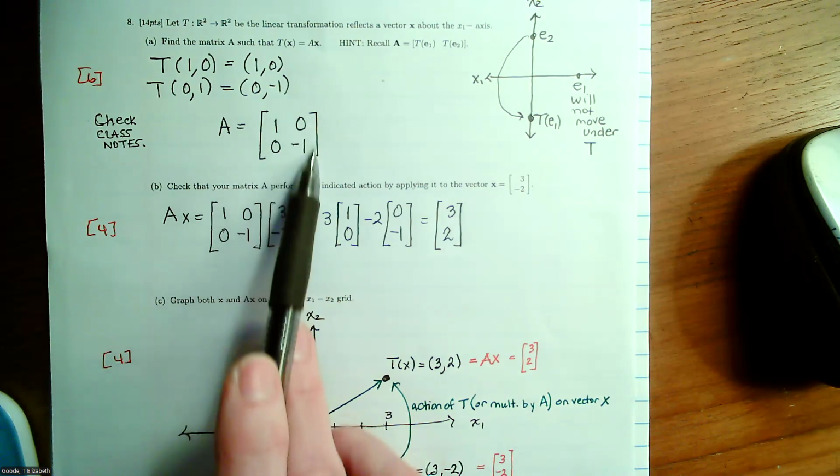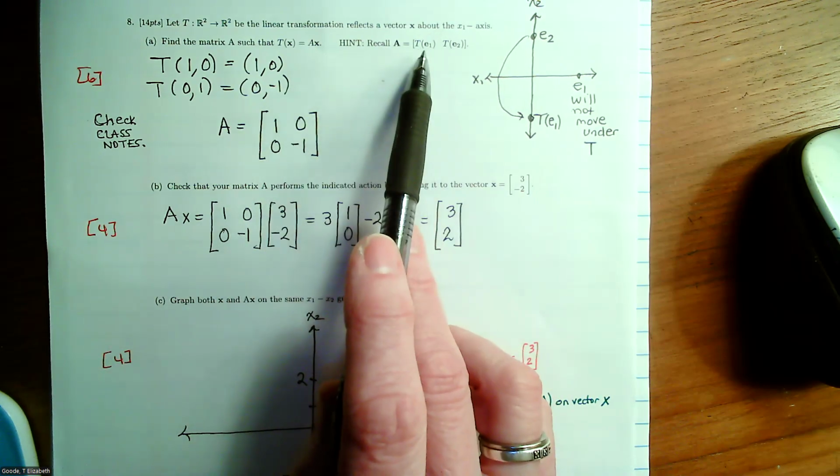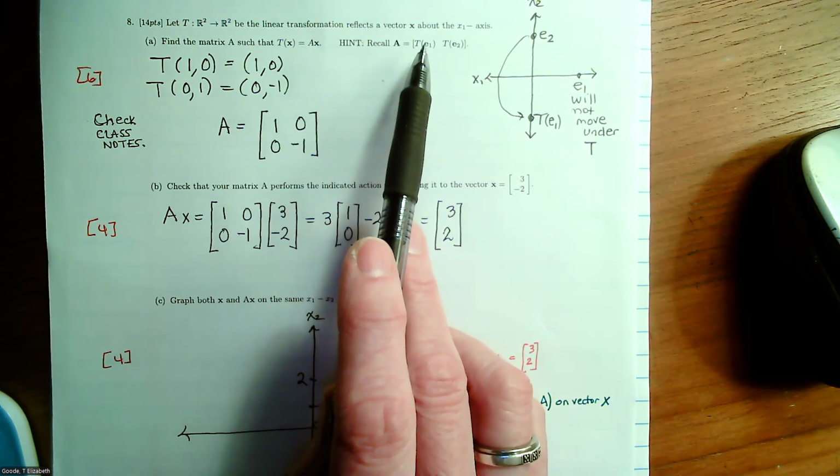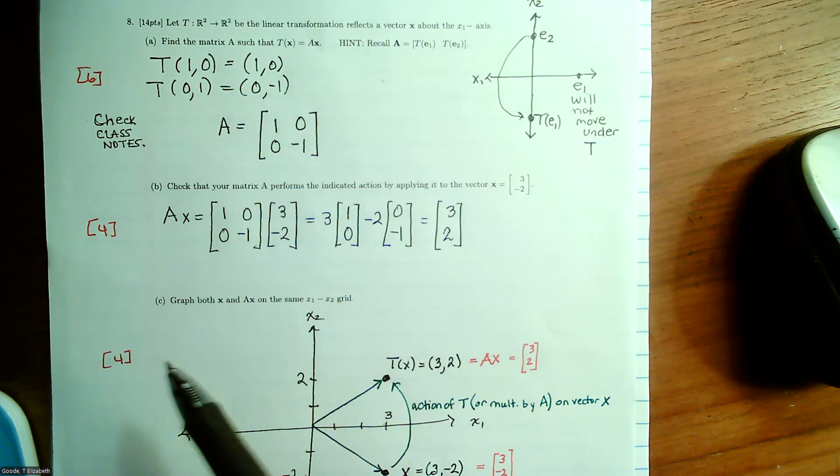So that builds A. The game is always, let's figure out what the transformation does to E1 and E2, and then we can build the matrix A.